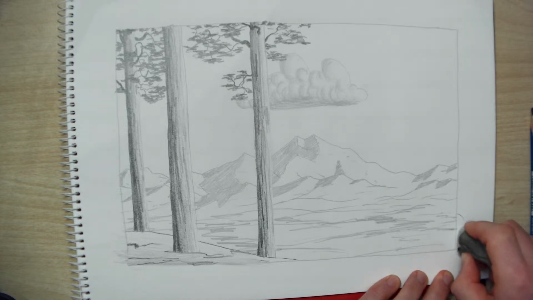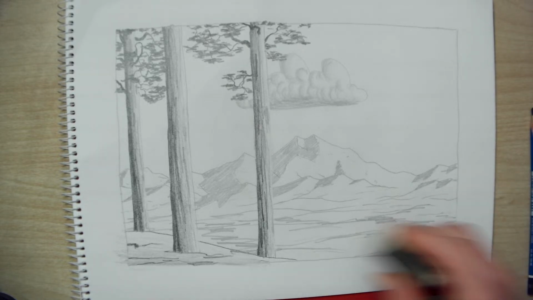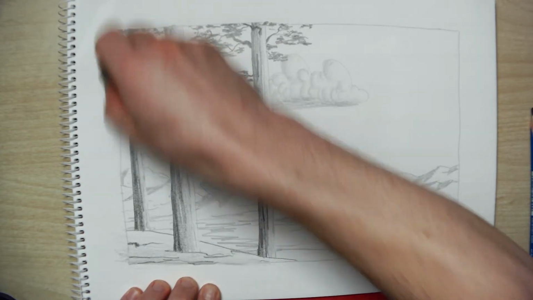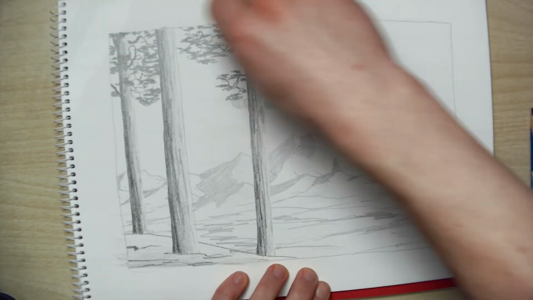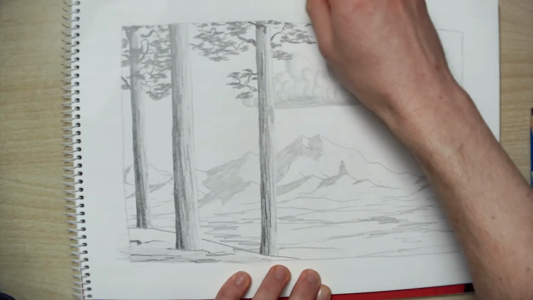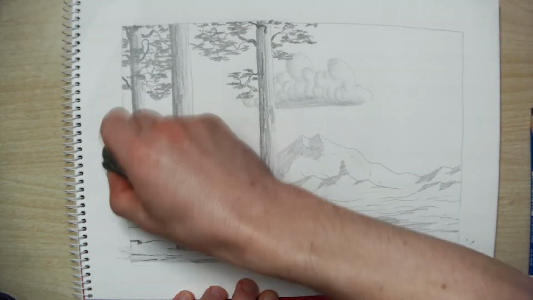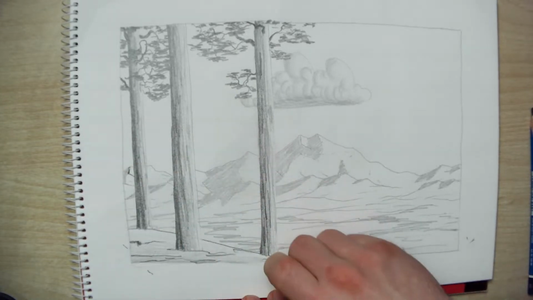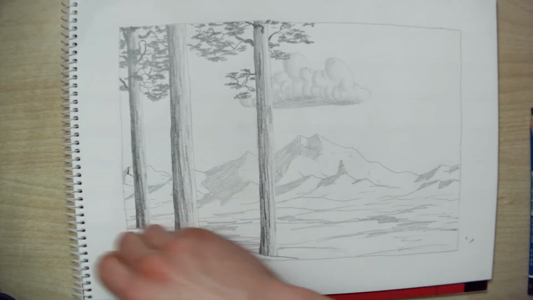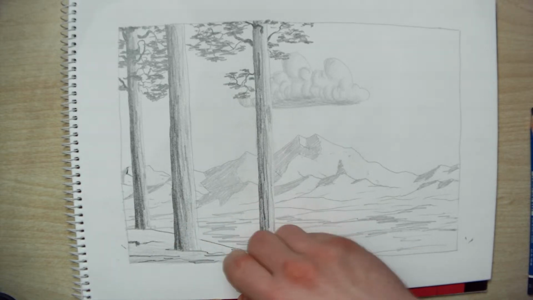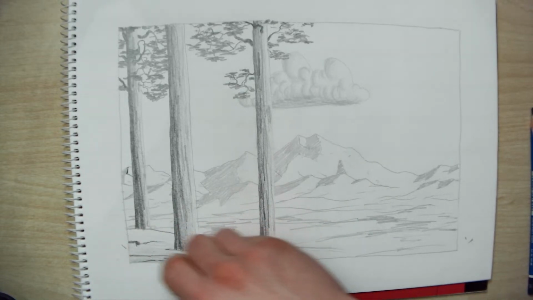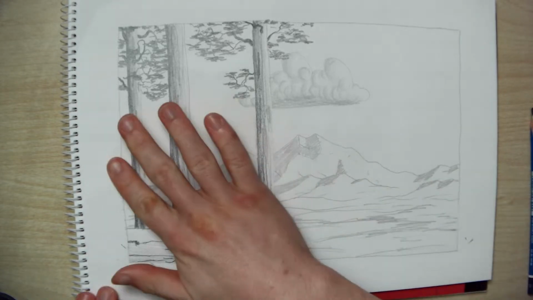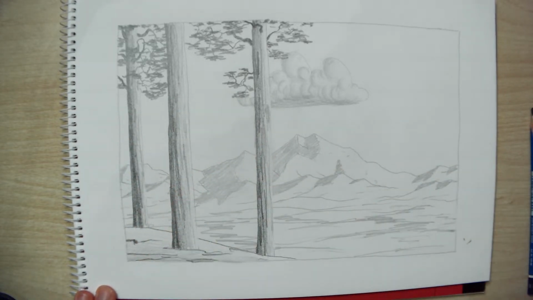So let's clean up the edges. Right here. A little bit up here, there's one line that pokes out. Up there we've got a little bit in this middle tree. And then down here in the foreground. Let me actually put a little bit more in there on the ground.